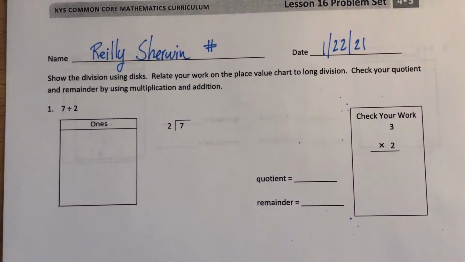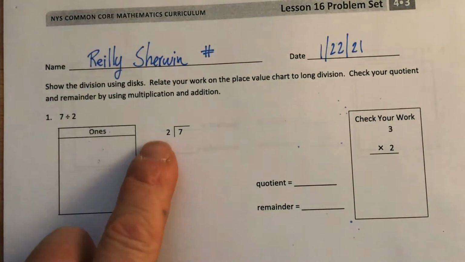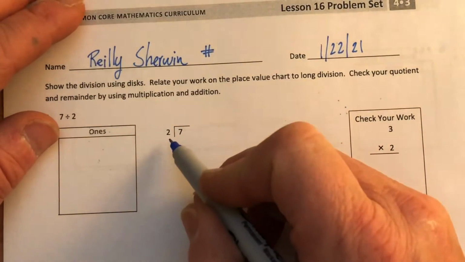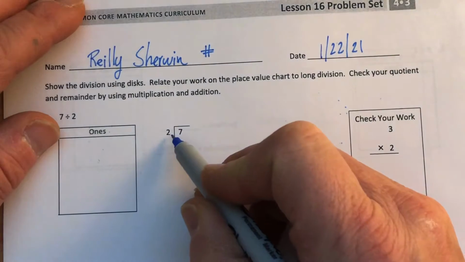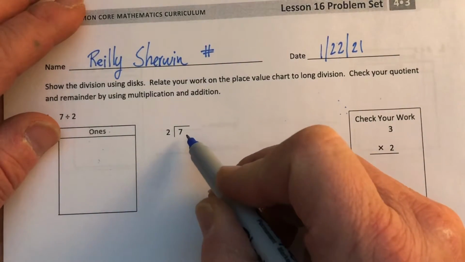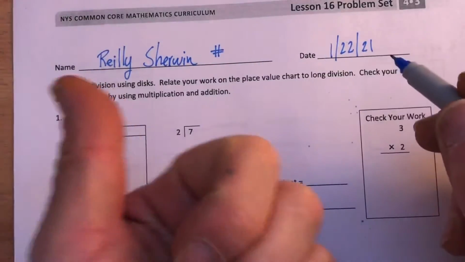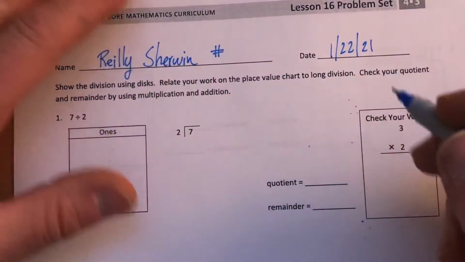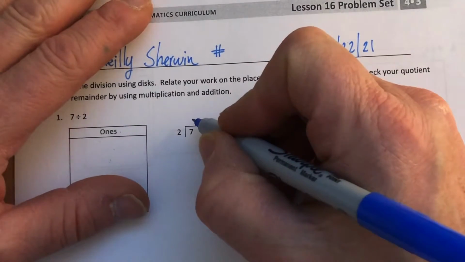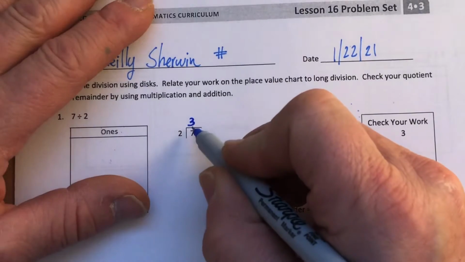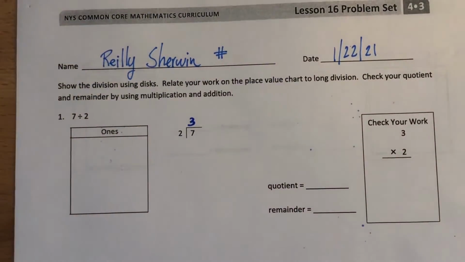So basically what we want to say is, how many times can 2 fit into 7 without going over? Basically, how many times can I count by 2 before I go over 7? If I go 2 times 3, well, that's 6, right? Because 2 times 4 would be 8 and go over. So 2, 4, 6 fits in 3 times. So what I would do here is write my 3 right above that 7, and say, well, 2 fits into 7 3 times without going over.